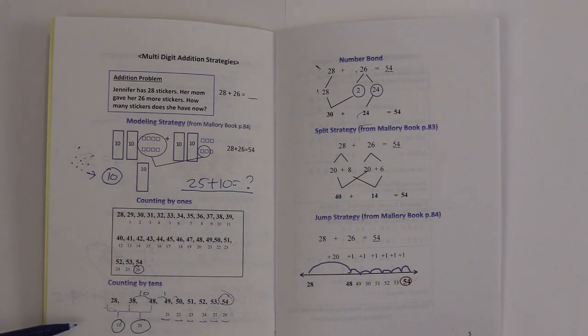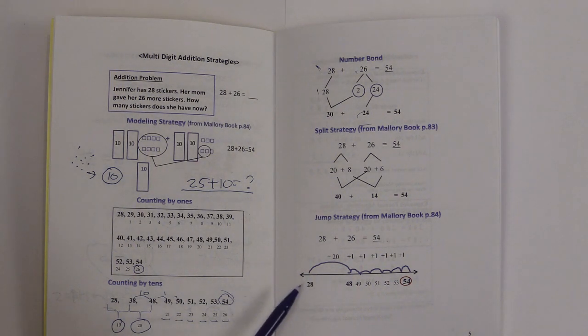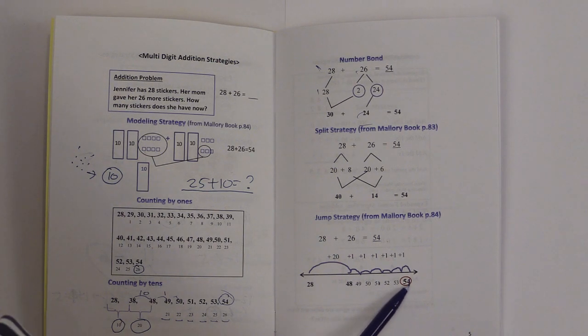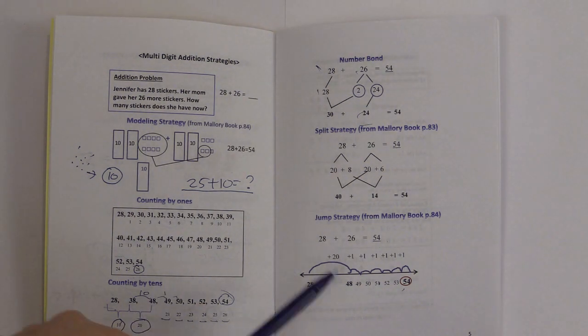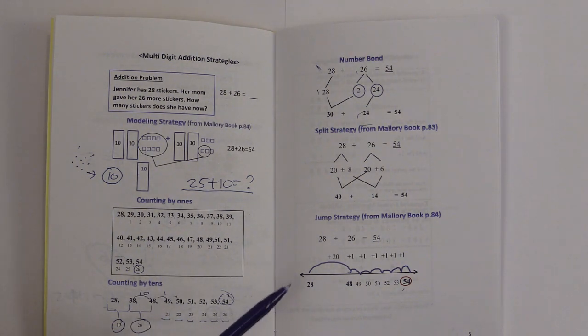And the jump strategy is very similar to the counting strategy. I'm trying to use counting numbers, but what's the difference between counting and the jump strategy? You don't see the number line here, but you see the number line in here. That's the difference. So I have 28, and I'm going to jump 20, counting by 20 first, and I have 6 more. So 28 to 48, and 49, 50, 51, 52, 53, 54. So 54 is my answer. Does it make sense? So they're pretty similar to counting by 10, but they use number lines.